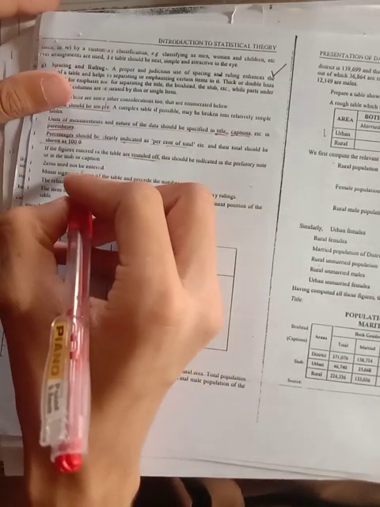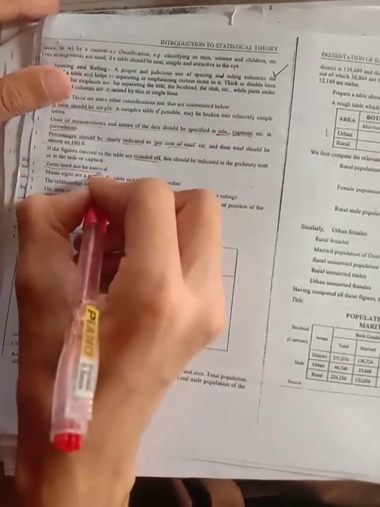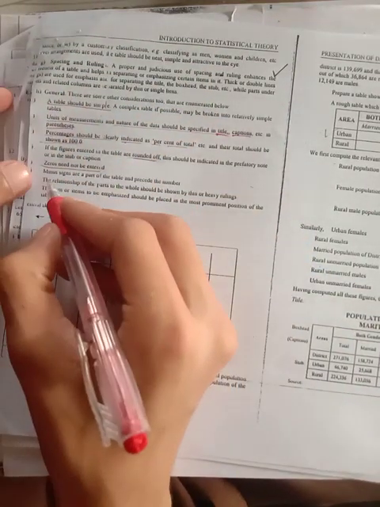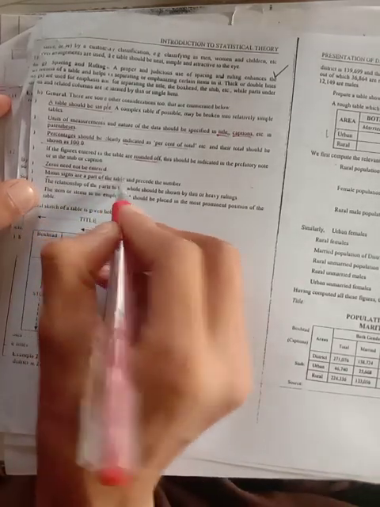Zero need not be entered. We will not enter zero. Minus signs are a part of a table and precede the number. The minus will be written before the number and is part of the table.